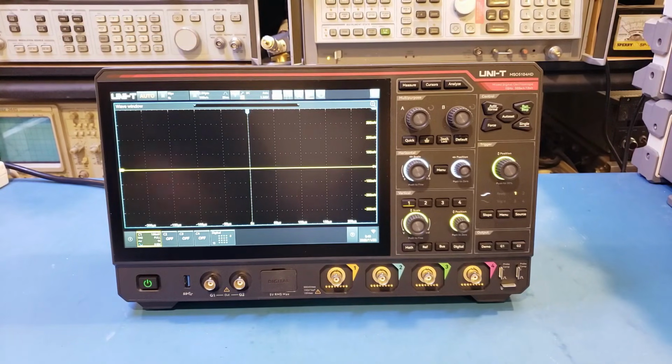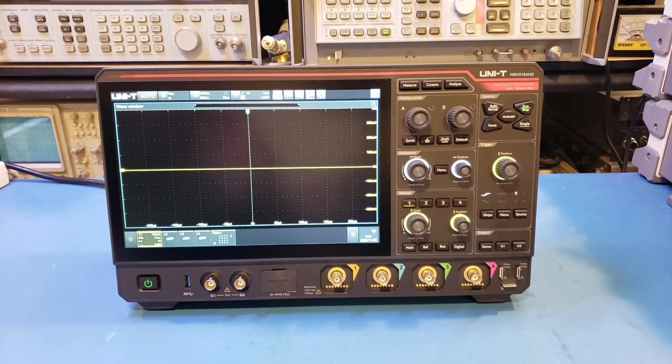Next, let's take a look at the 1 GHz bandwidth. Of course, as a lab-grade instrument, I have no doubt of the claimed bandwidth. But what I wanted to see is how the waveform looks at the bandwidth limit and how much margin we actually have with the bandwidth. For this test, I'm going to hook up my HP8642B in the background in a moment, which can generate sinusoidals up to 2 GHz.